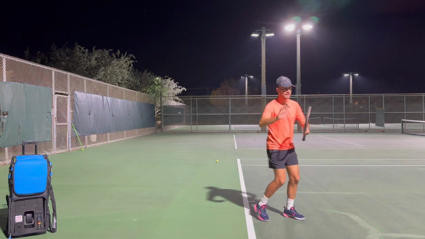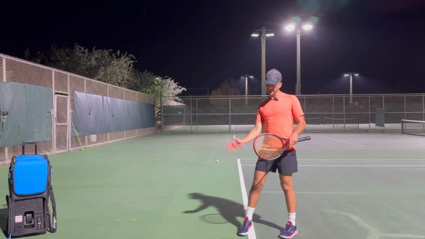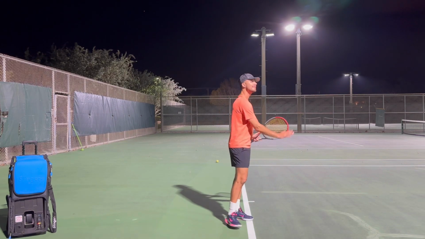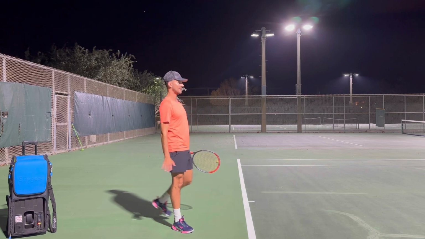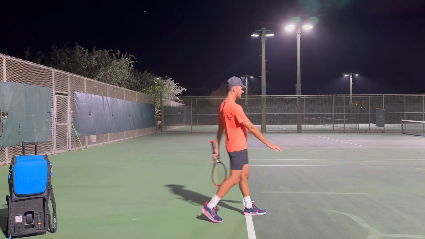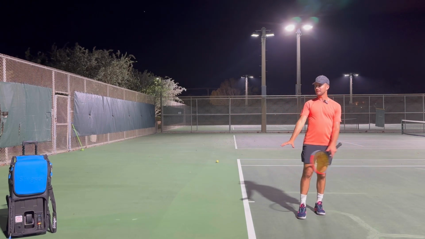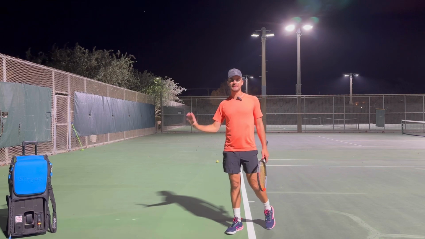When I'm up here, I'm being aggressive on offense. I'm trying to win the point. Back here, I'm trying to hit the ball deep, right? Playing neutral. And then anything back behind the baseline, maybe 2 feet behind the baseline back here, is what we call defense. So once again, inside the baseline, offense. At the baseline, neutral. Back behind the baseline, defense.